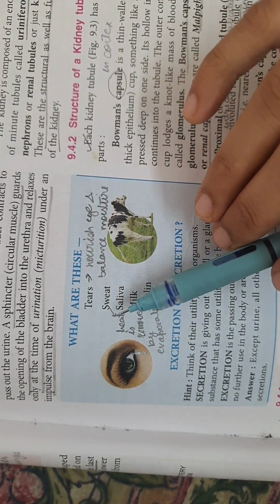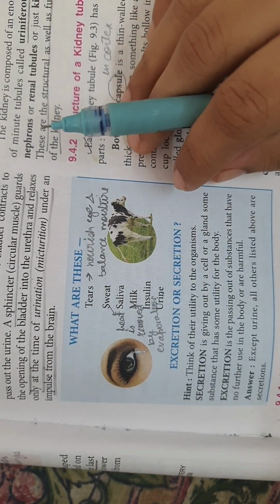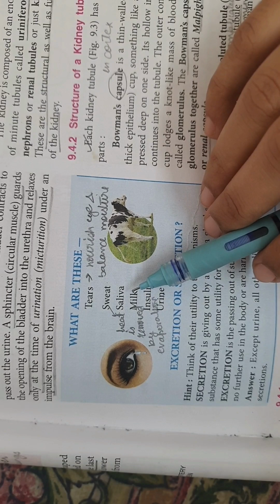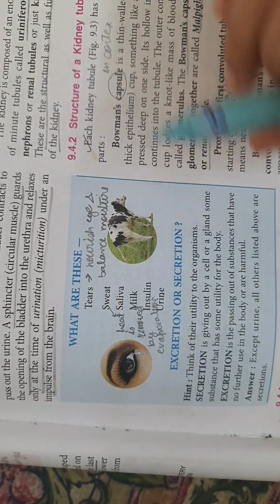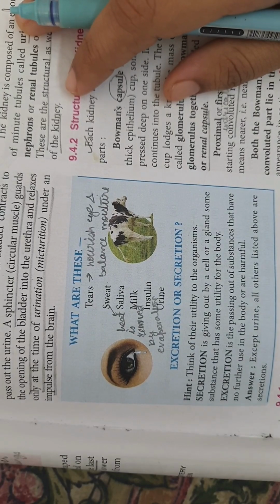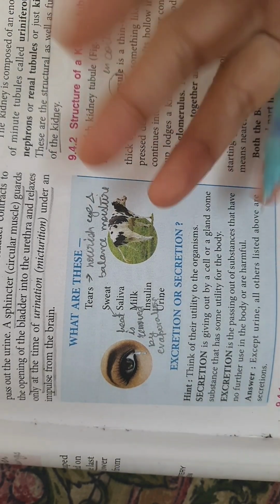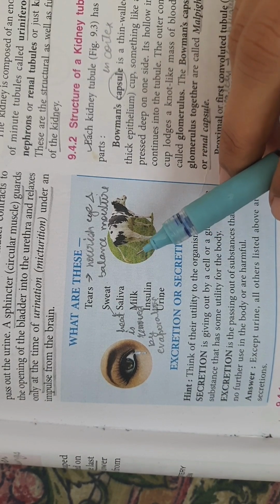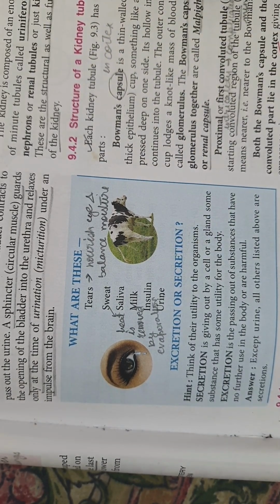Sweat, yes, is used to remove excess heat also. Saliva, of course, is important for the food to get moistened. Milk is of course given to the infant, or if a cow is there, we are using that. Insulin, I told you already, is going to reduce the blood sugar level.